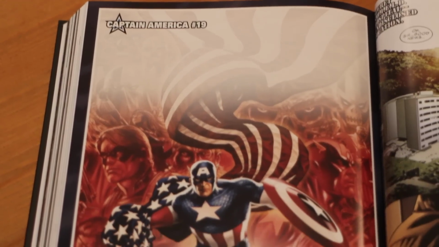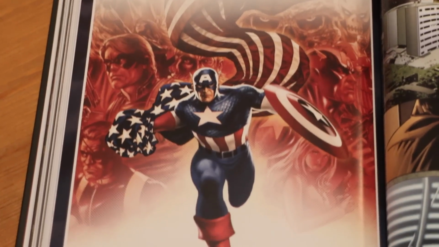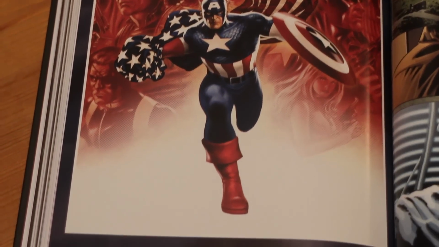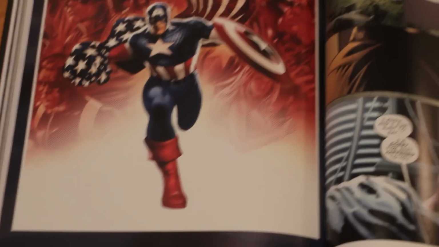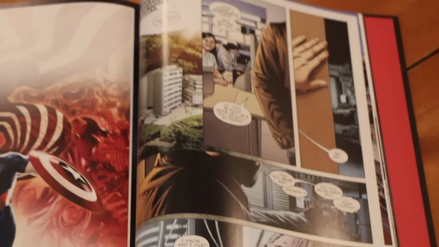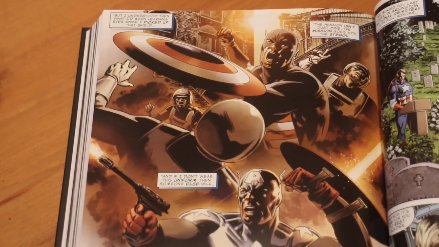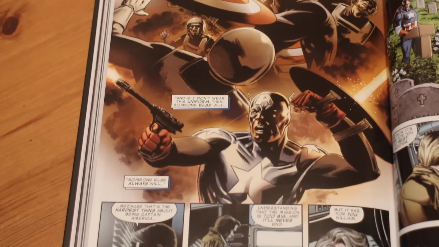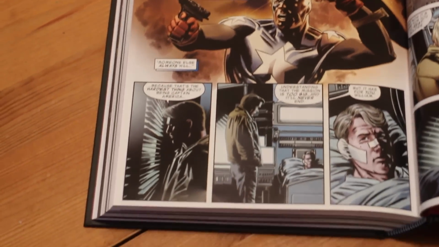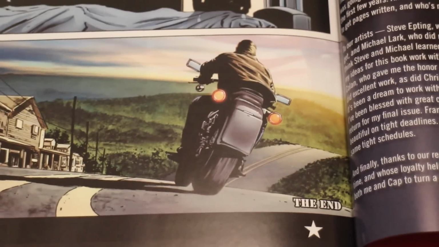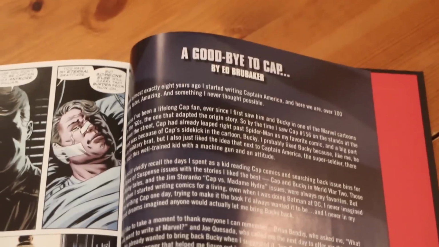And then jumping forward, we see next Captain America number 19, like I mentioned, is the final issue of the whole run. Wraps up everything that Brubaker was doing on both Cap and on Winter Soldier. A lot of various artists join him for the final issue on this run, and it kind of goes through showing Cap's history and all the different characters that he met along the way. And at the end, he rides off into the sunset. There's a nice goodbye to Cap from Ed Brubaker.